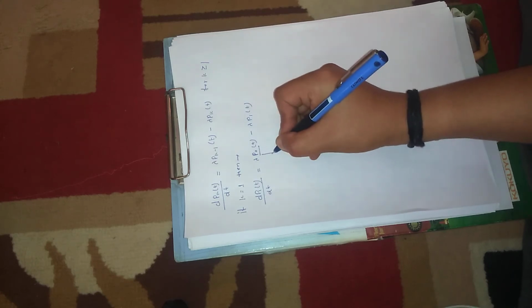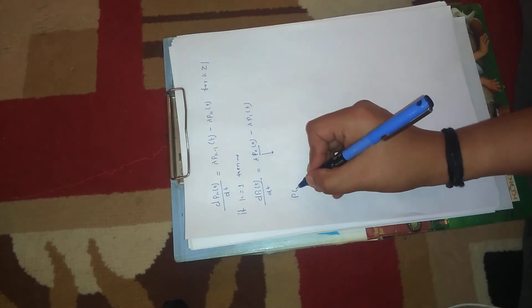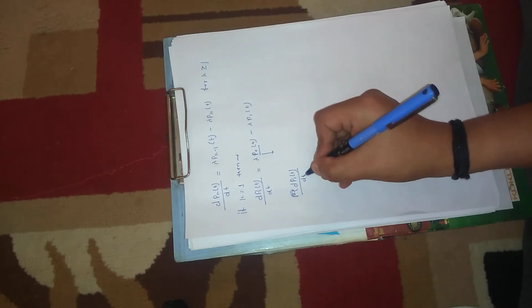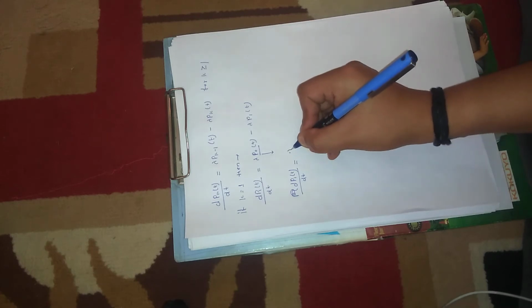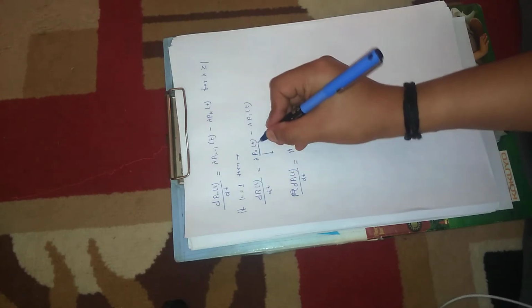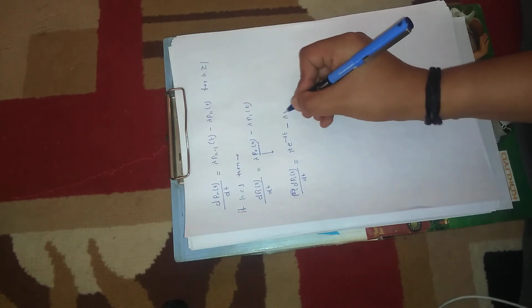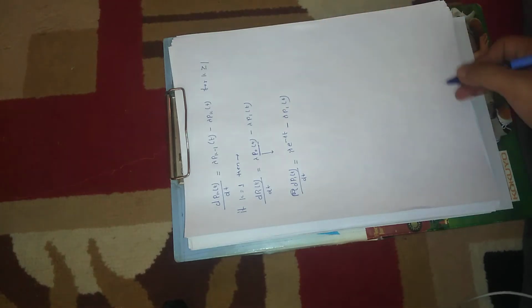We put in the value of p_0(t), which we already have: e to the power minus lambda t. Then dp_1(t)/dt equals lambda e^(-lambda t) minus lambda p_1(t).